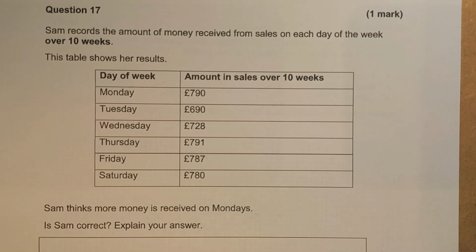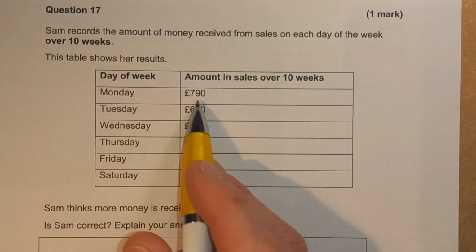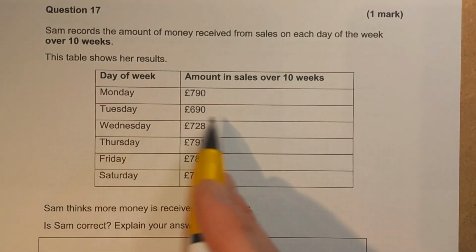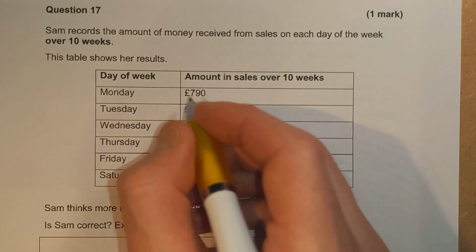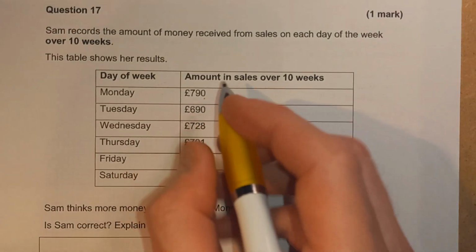Question 17. Sam records the amount of money received from sales on each day of the week over 10 weeks. The table shows her results. Okay, so for Monday we had £790 over 10 weeks, Tuesday £690, and so on. Sam thinks more money is received on Mondays. Is Sam correct? Monday's 790.